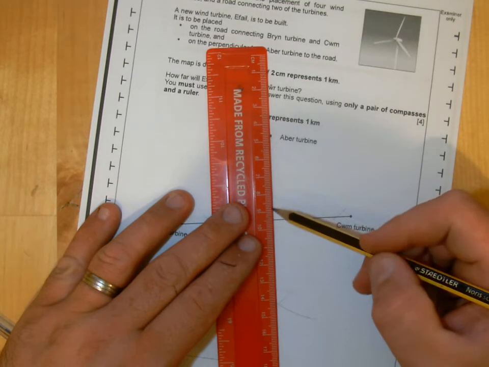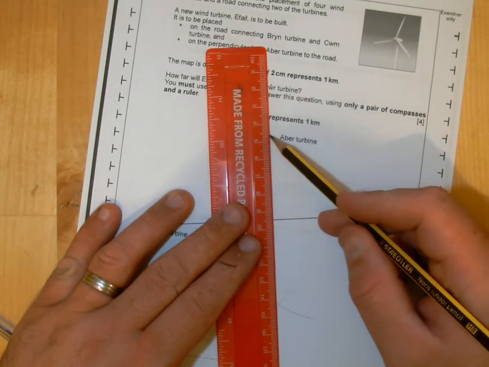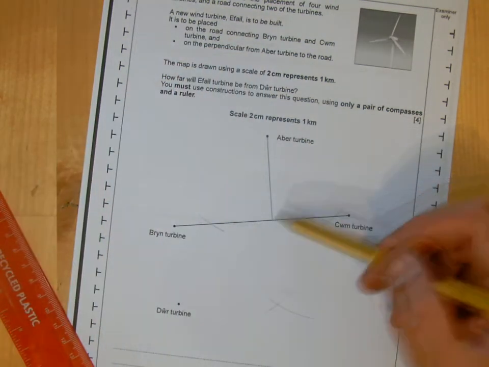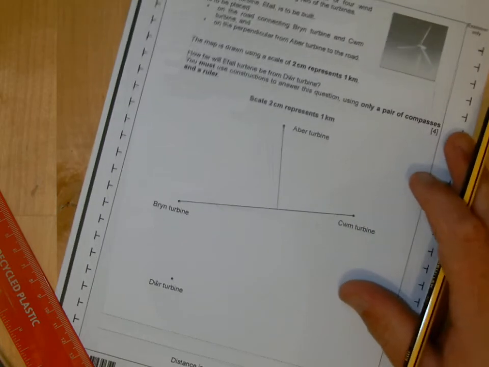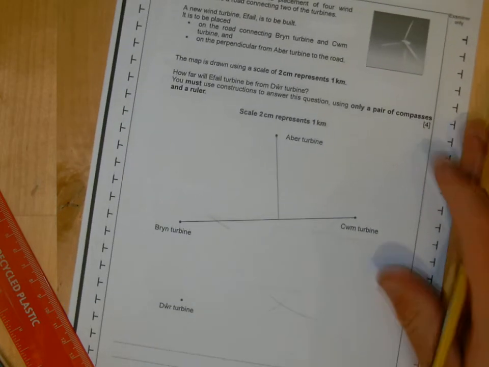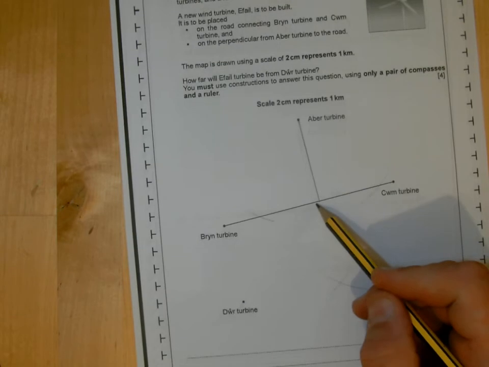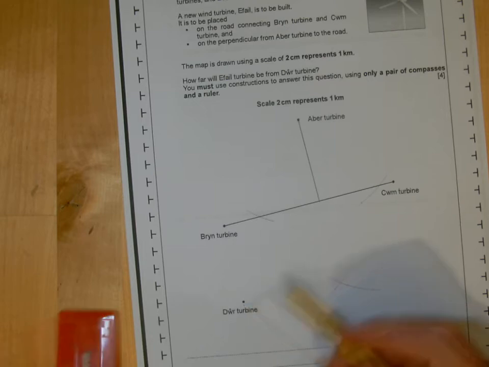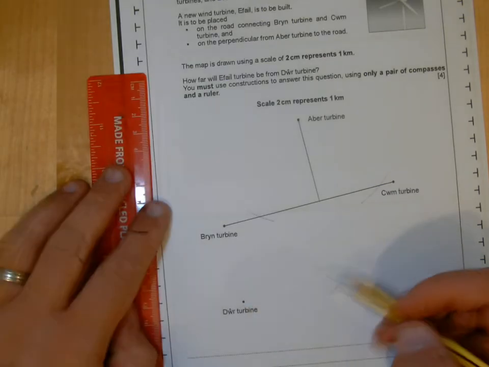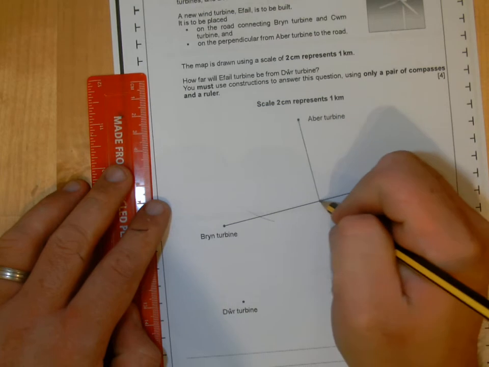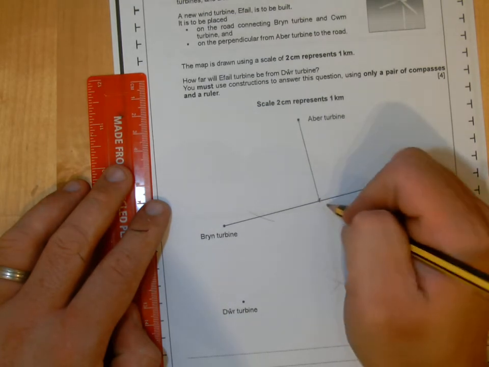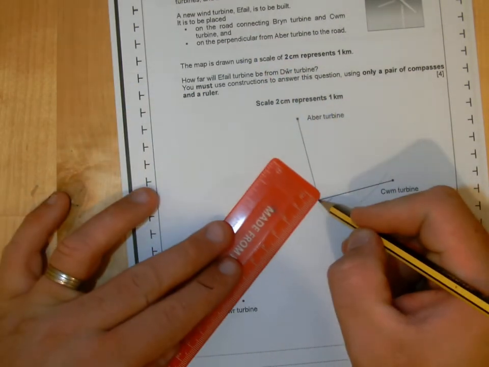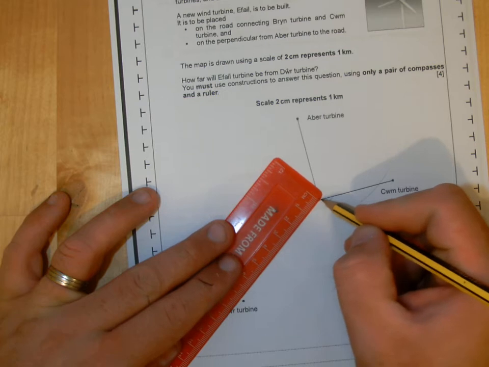So I'll draw that in then. Make sure that's lined up there. Okay, so we've got there what looks like a 90-degree angle. So what we've got to do then is measure the distance from here, it says, to the Dur turbine. The other thing, of course, is we need to label the E there for the Evod turbine. So if I measure the distance from here, we've got to look for accuracy here.